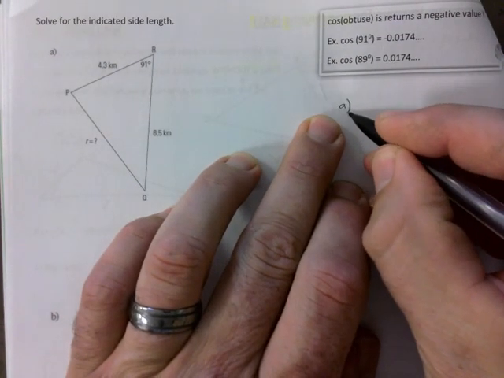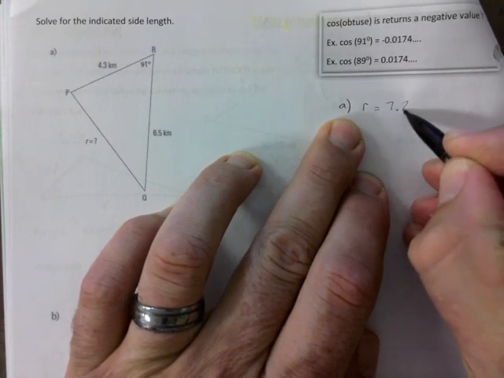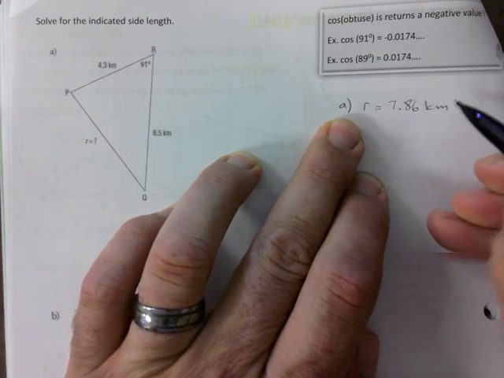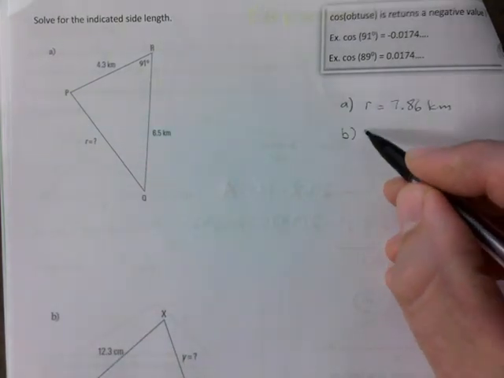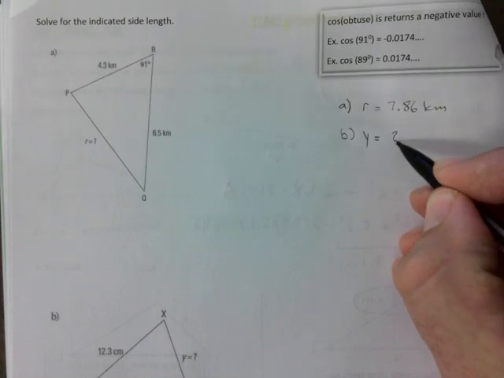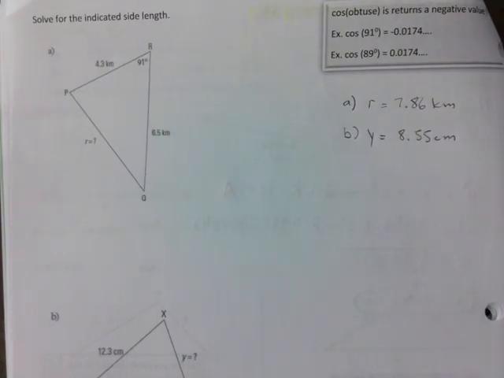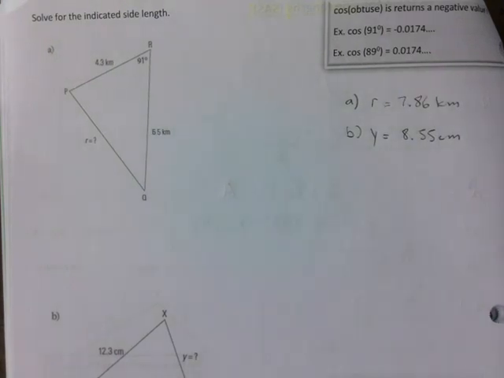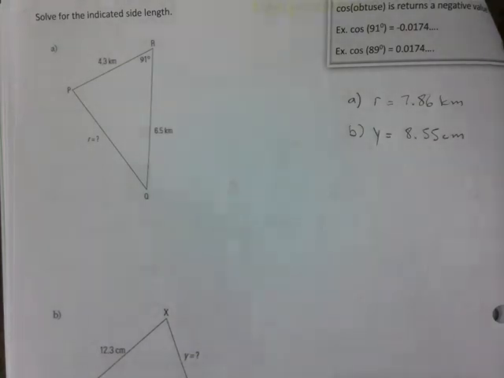So for A, R is equal to 7.86 kilometers. For B, Y is equal to 8.55 centimeters. This is on page 17. So if you do those questions, that's what you should be getting, to at least have one more. So I'll actually work these out, okay?